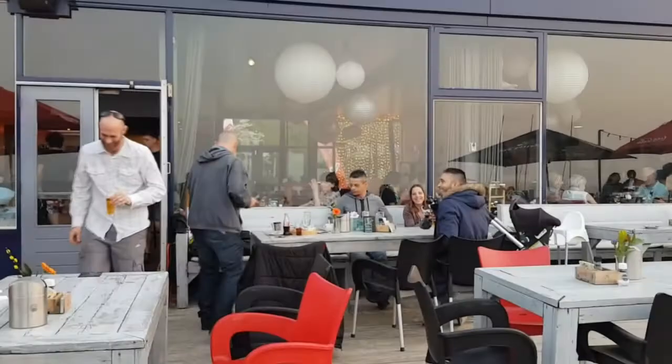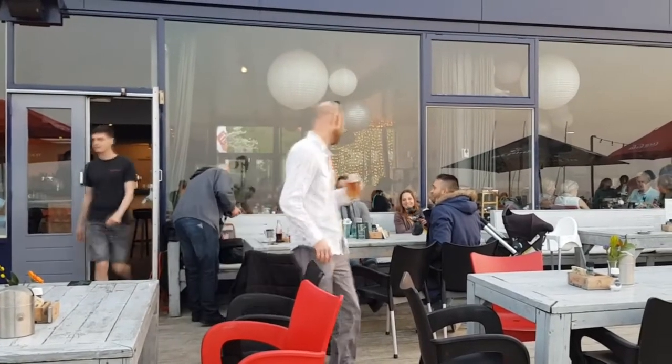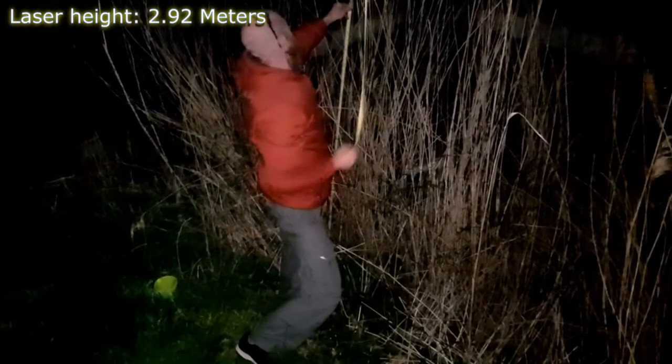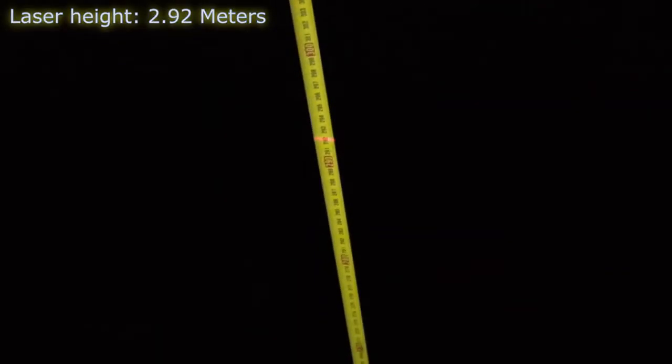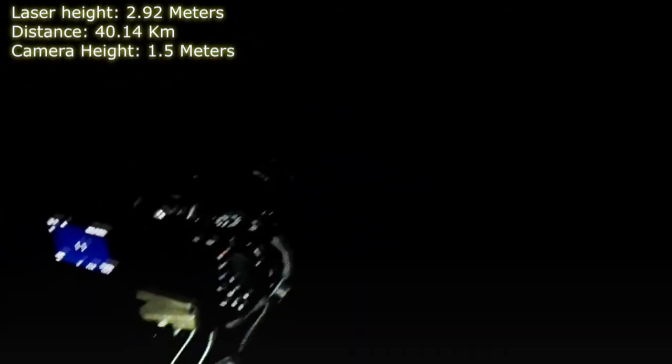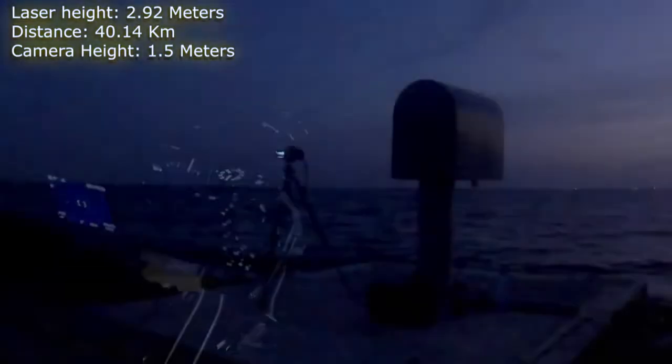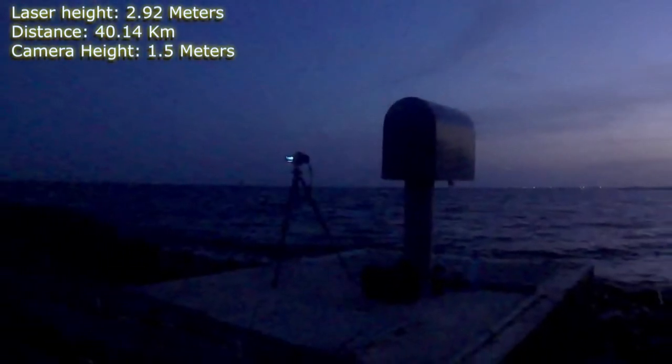Measurement 7, Lake Isle, Target 4. On April 22nd, 2018, at 11:20 p.m., the blue laser was on the shore at 2.92 meters, or 9.58 feet, above the lake surface. It was seen at the Target 4 position 40.14 kilometers, or 24.94 miles away at a height of 1.5 meters, or 4.92 feet, above the lake surface.